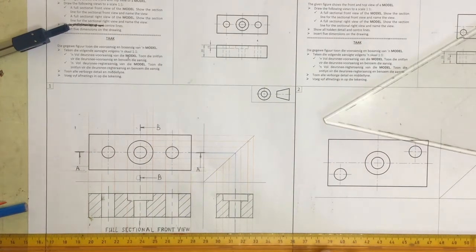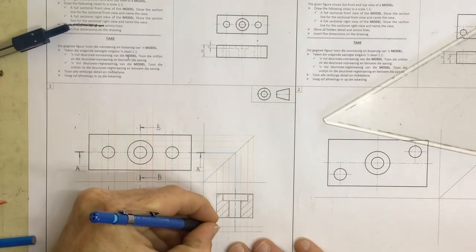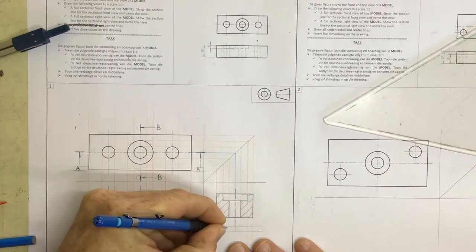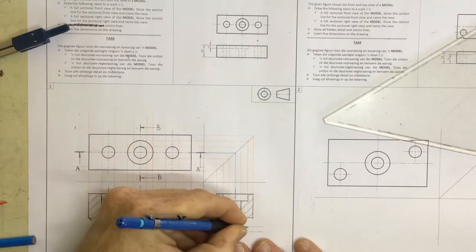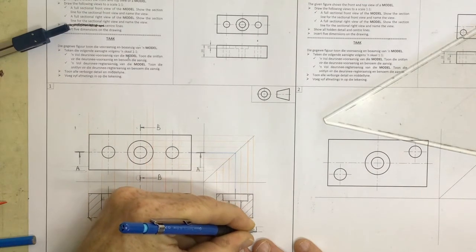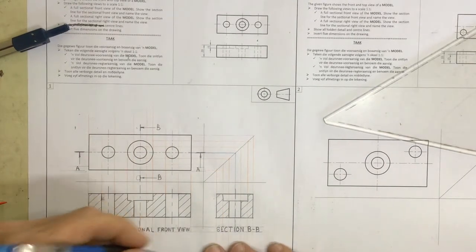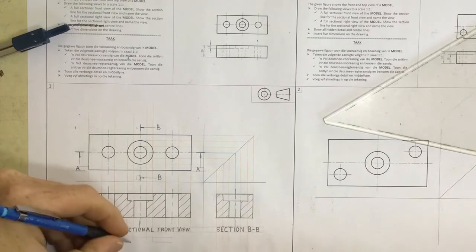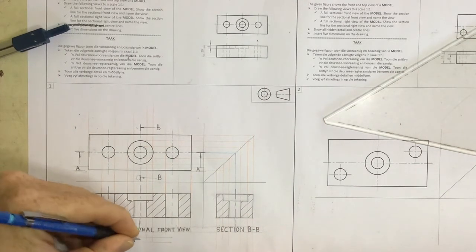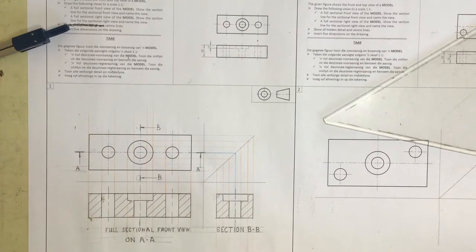And you can then draw in the label over here. Instruction line over there, instruction line over there, and you can write section B-B. That shows me what cutting plane I'm looking at over there. For this one, generally they'd ask you to do full sectional front view as the label. You could say on AA, I'm running out of space there, so you could write in AA, okay, or you could just write in AA over there. People would understand what you were saying.